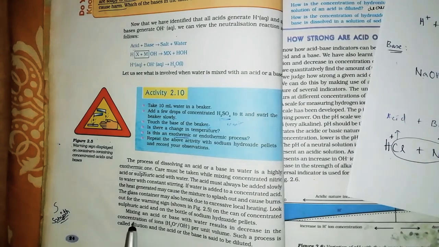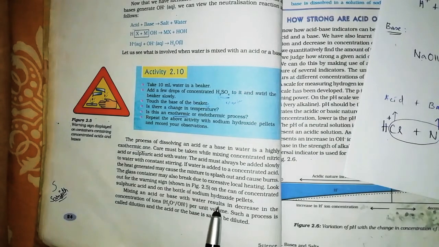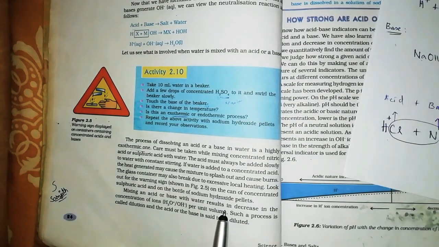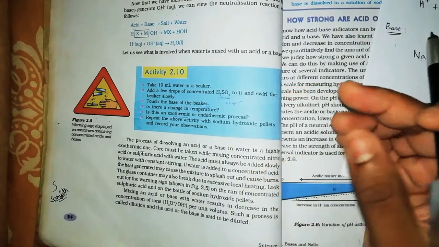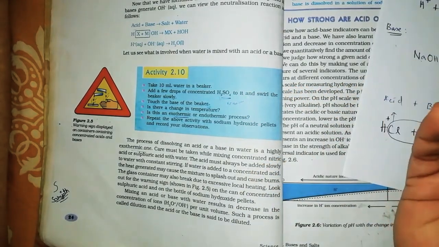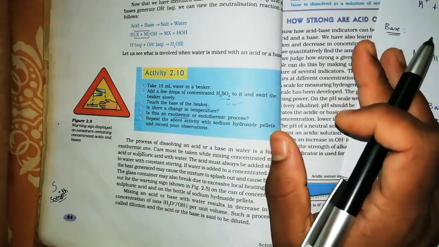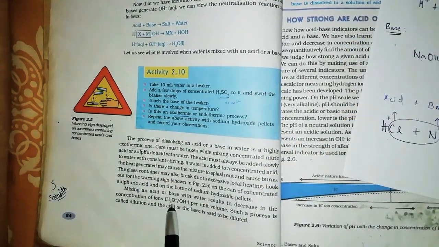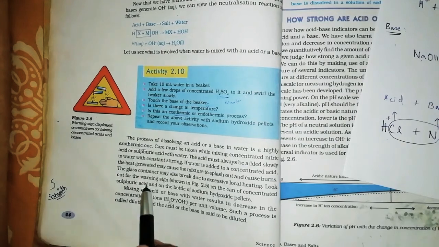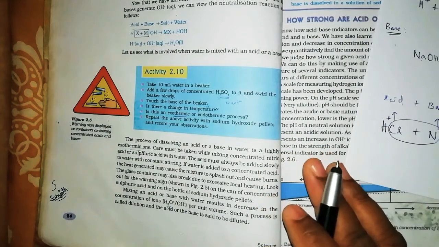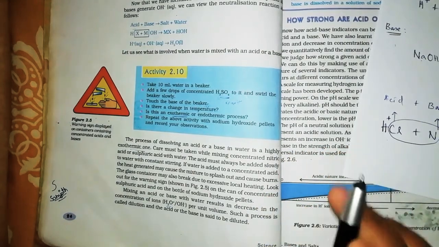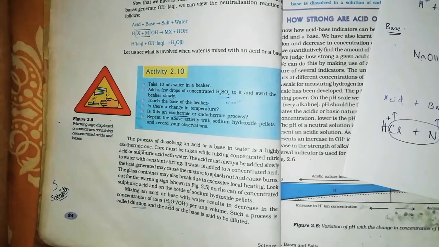Okay, whenever we are mixing an acid or a base with water, what actually happens results in a decrease in the concentration. If I take a concentrated acid or a concentrated base and add it into water, the concentration of H plus ions in an acid or OH negative ions in a base starts to decrease. So you won't have that much concentration. That process is said to be dilution.